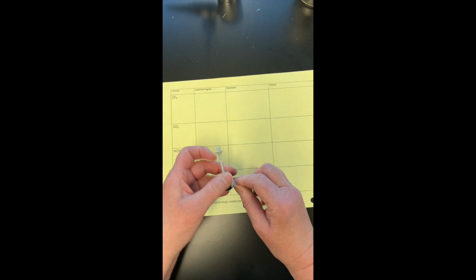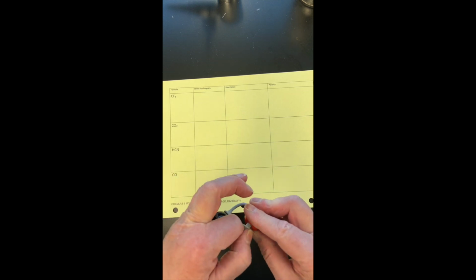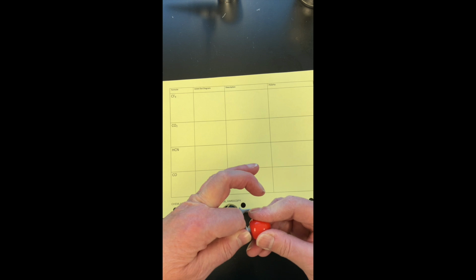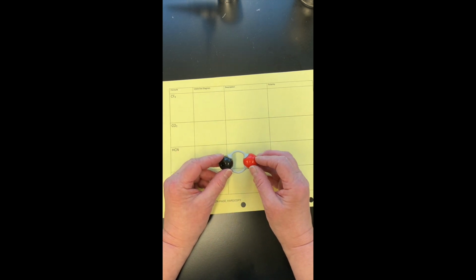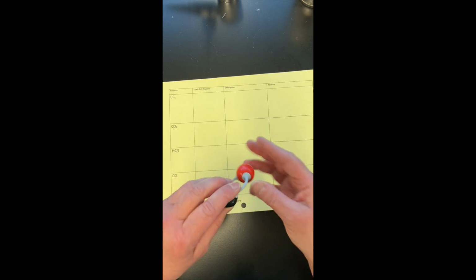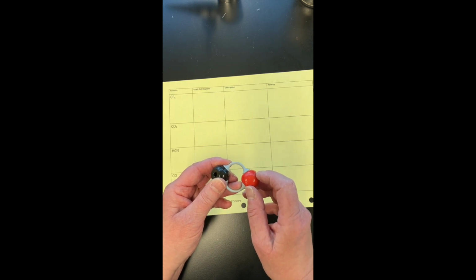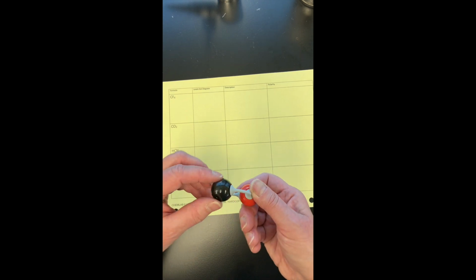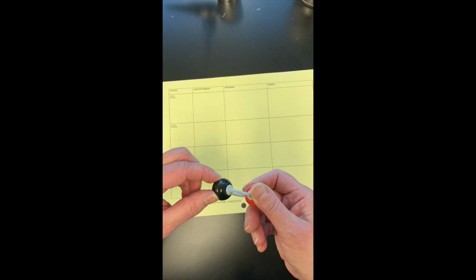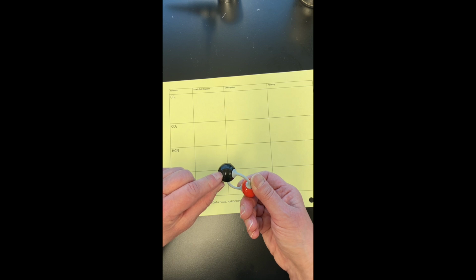Remember that in carbon dioxide, each atom of oxygen has two covalent bonds with carbon. But right here, I don't have any room for any more covalent bonds on hydrogen. And there are 2 unpaired electrons here represented by the holes on carbon.